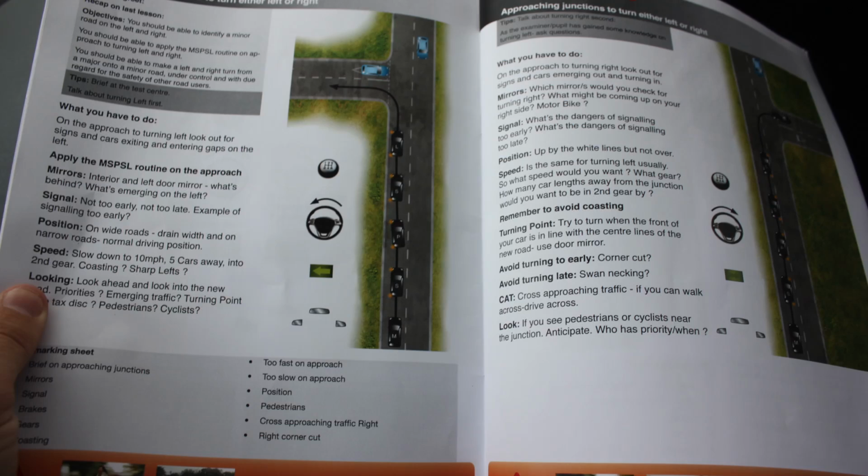So the first type of junction we're going to be approaching, which is the subject that we're doing today, is turning left and right, going from a major road into a minor road. So the objectives of today's lesson is to teach you how to identify a major road from a minor road. I'll be talking you through the MSPSL routine on the approach as well, and we'll be teaching you how to turn left and right, going from the major into the minor road with due regard and safety for other road users as well. So that means judging when you should turn, and obviously sometimes you've got to hold back, and I'll go through all of those situations with you in a moment.